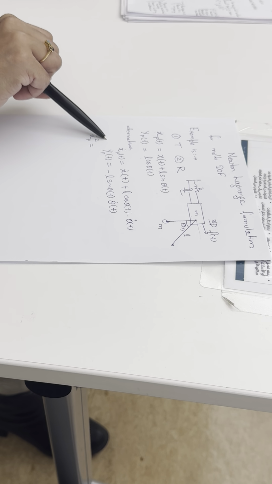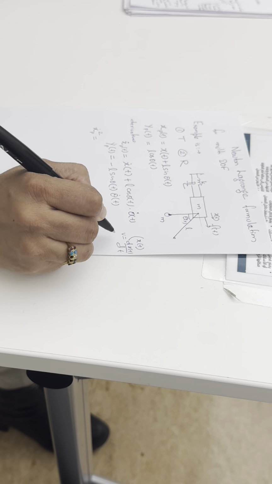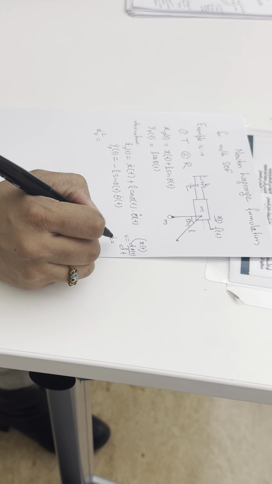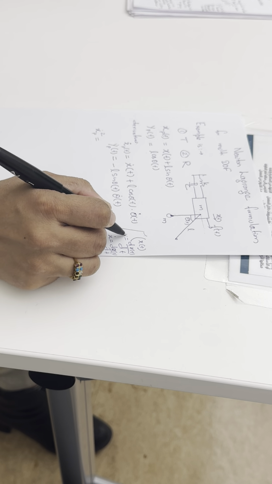Because if x(t) is displacement, dx(t) by dt is velocity. You can also call it x dot, dx(t) by dt. These both are the same, so it is now velocity.